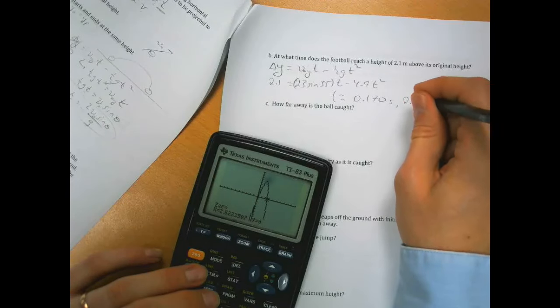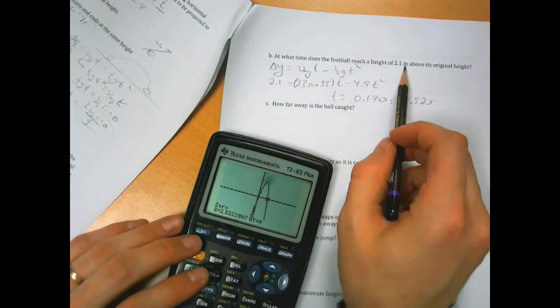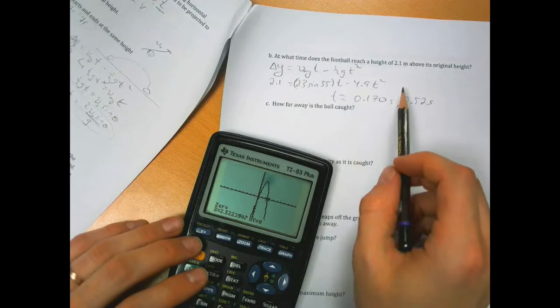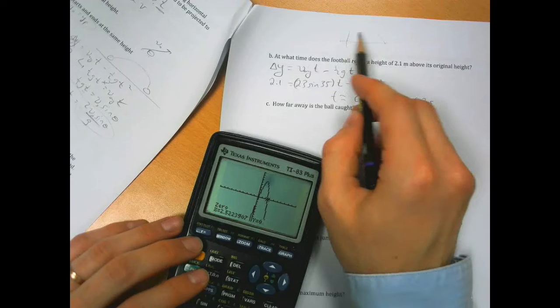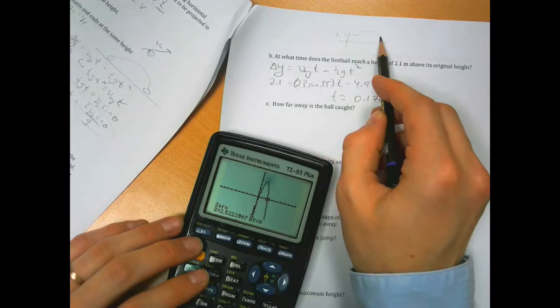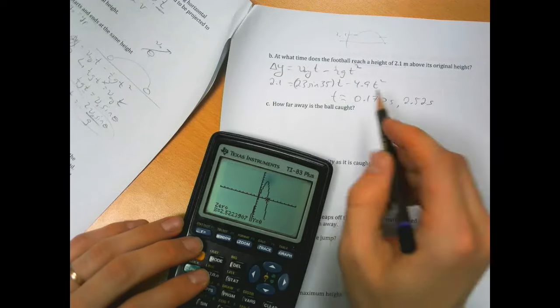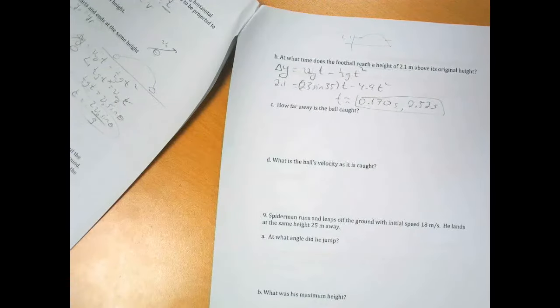2.52 seconds. Stop and think for a moment. What time does the football reach a height of 2.1 meters? Well, if it makes it to that height of 2.1, it's going to get there, and then it's going to go up and come back down and hit that height again. So two answers makes perfect sense in this case. So leave our two answers. That's just fine.